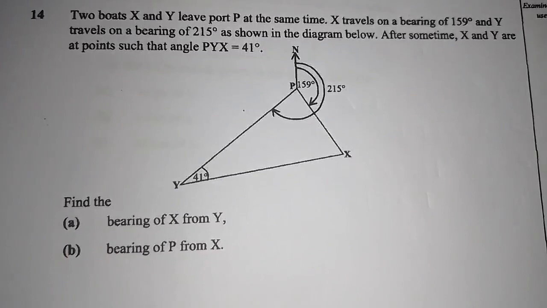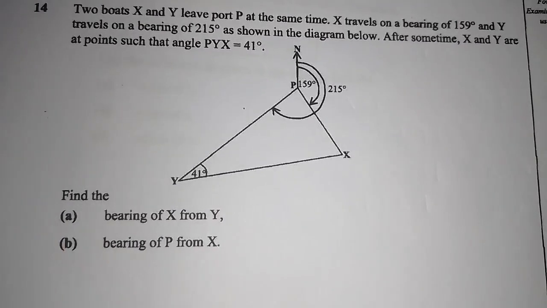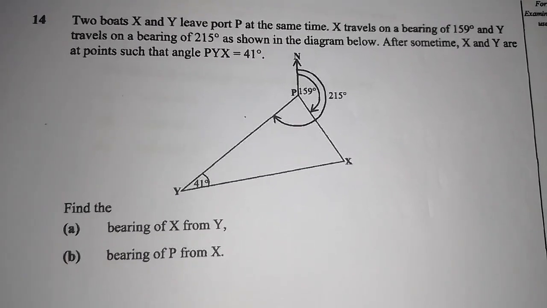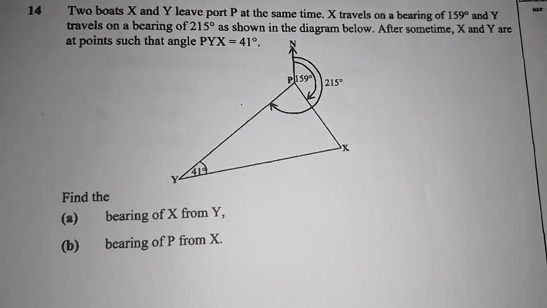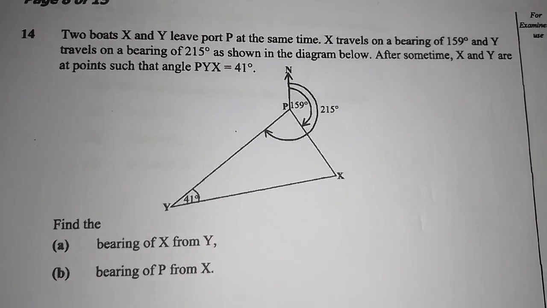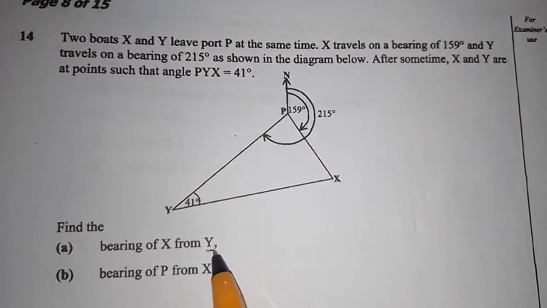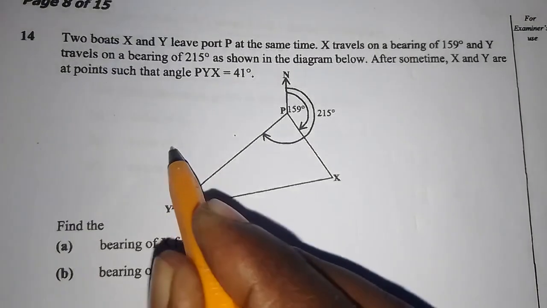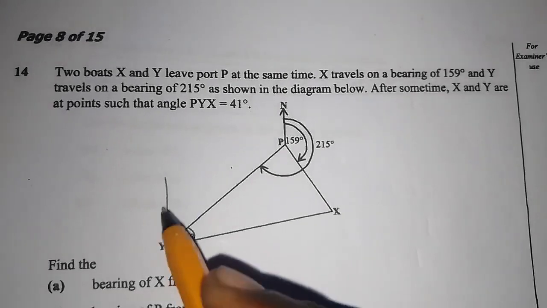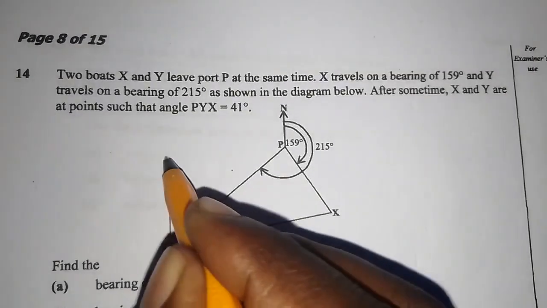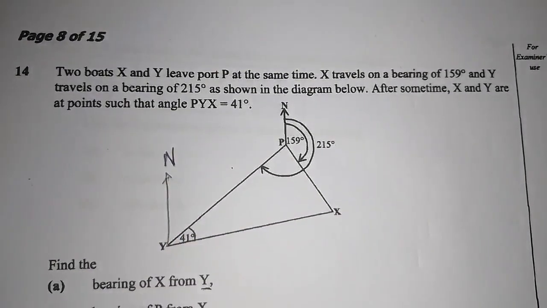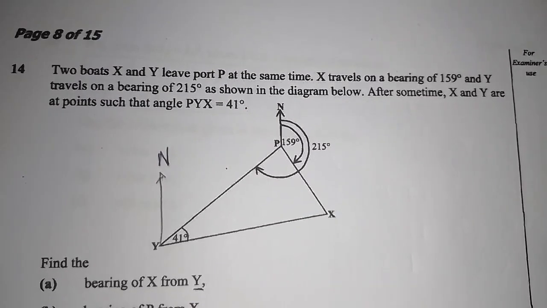This is the first question. You want to find the bearing of X from Y. How can we find such a bearing? From Y, you are starting from Y. Where is your Y? Your Y is here. So this is where you're going to put a north, like that.